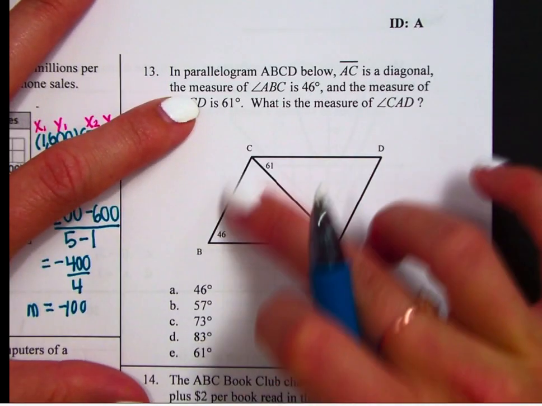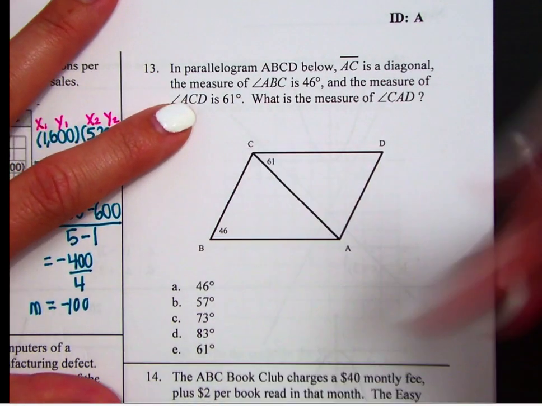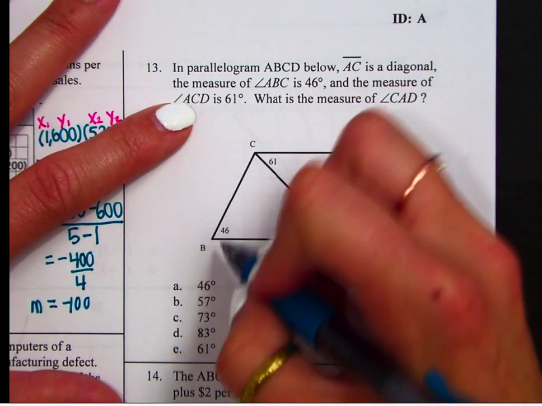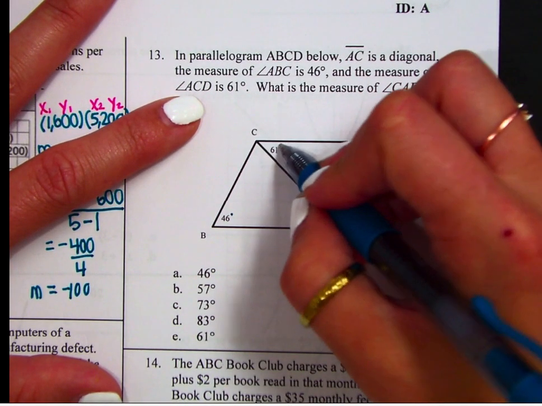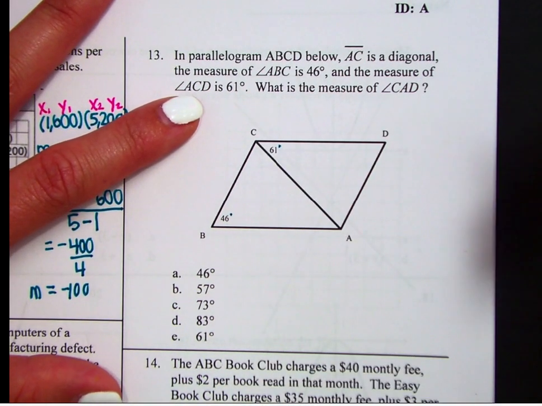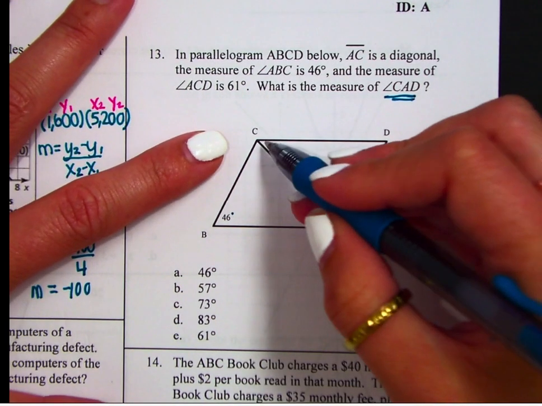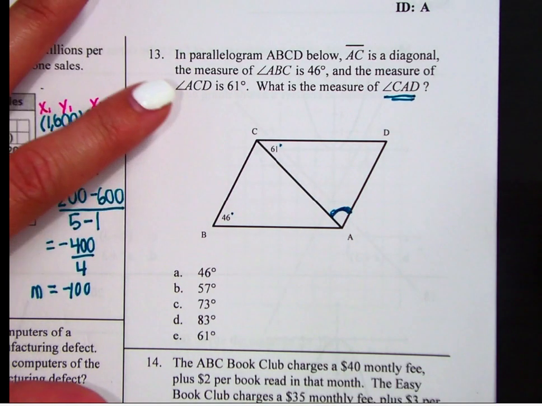Okay, number 13, we have this parallelogram ABCD below, where AC is the diagonal. The measure of angle ABC is 46 degrees, they gave that to us. And the measure of ACD is 61, also written in here for us. We want to find the measure of angle CAD. So CAD is talking about this angle right here that we want to find.